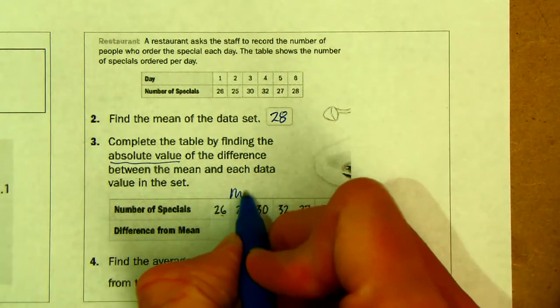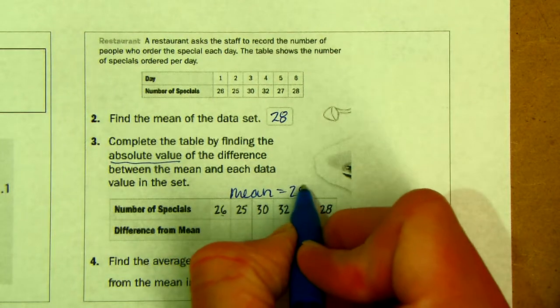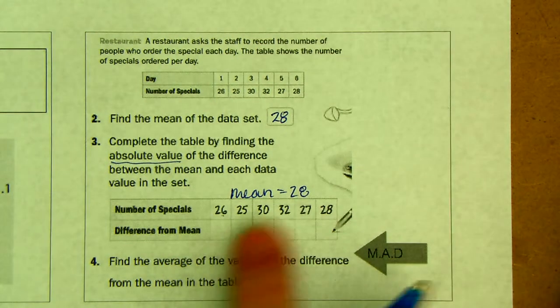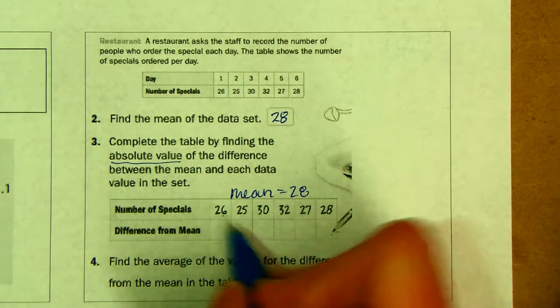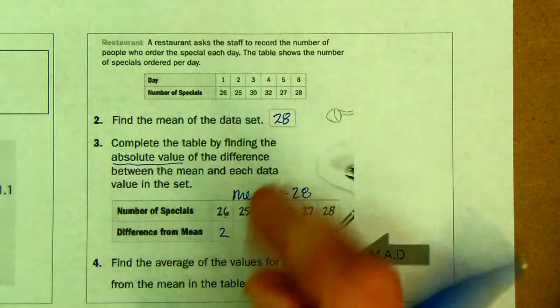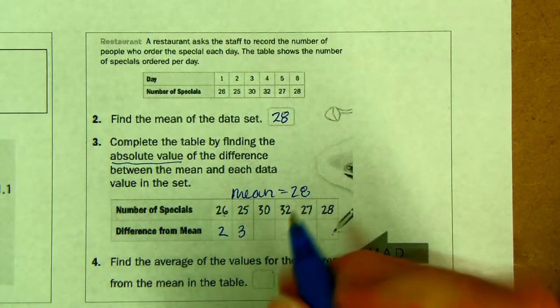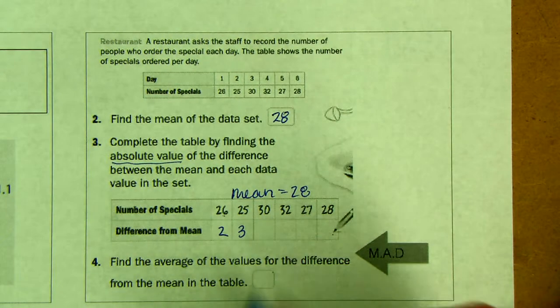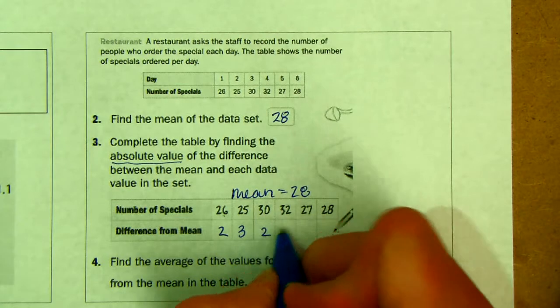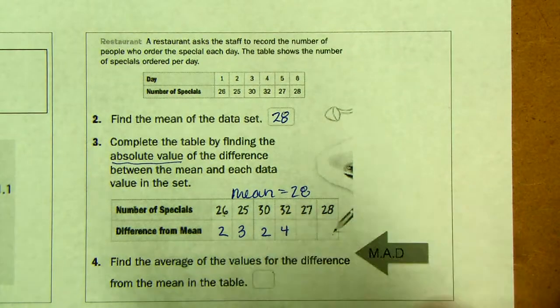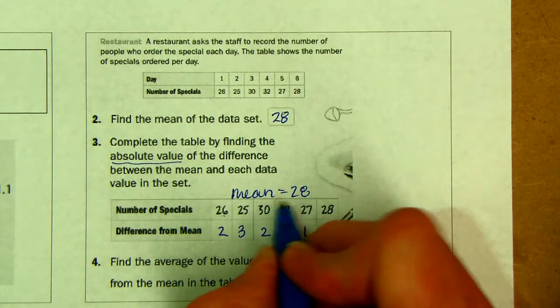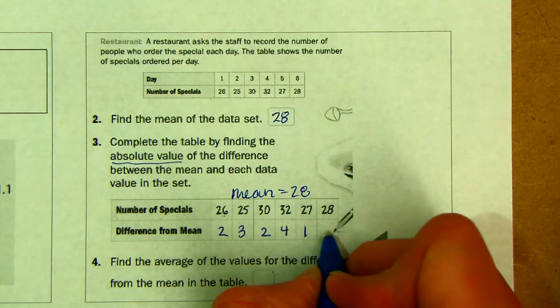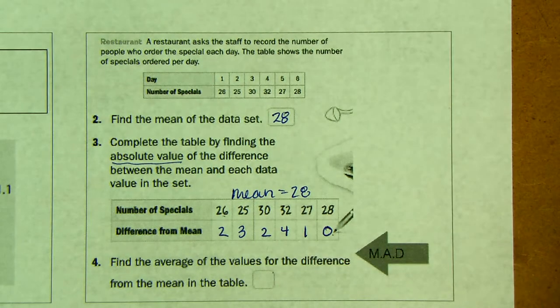So 26 is 2 below. 25 is 3 below. Notice I don't care if I'm below or above. It's positive. 30 is 2 above. 32 is 4 above 28. 27 is 1 below. And 28 is the mean, so that's going to be 0. All right. So we found the difference that each of our numbers was away from the mean, how far away each one was from the mean.